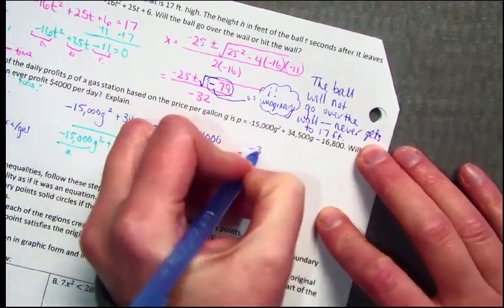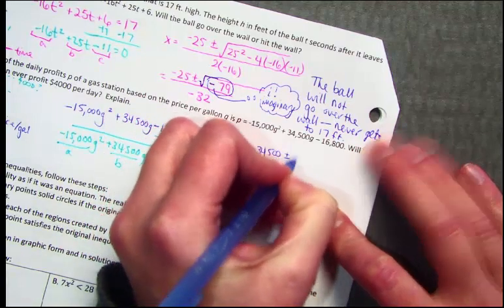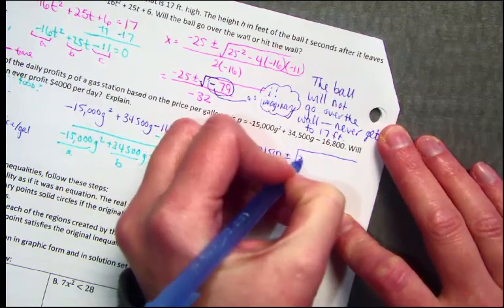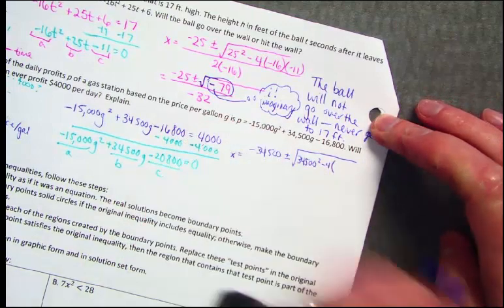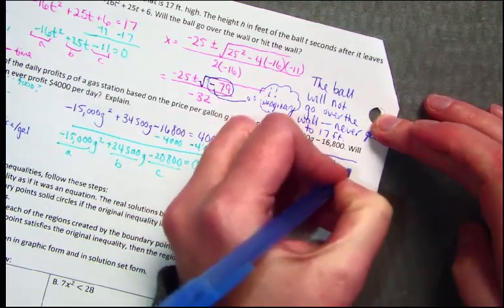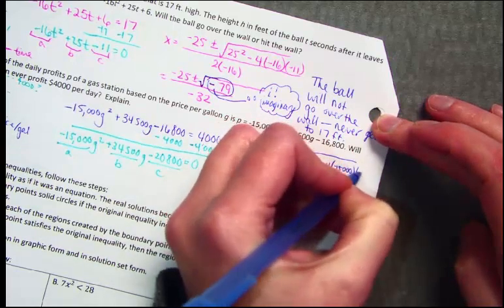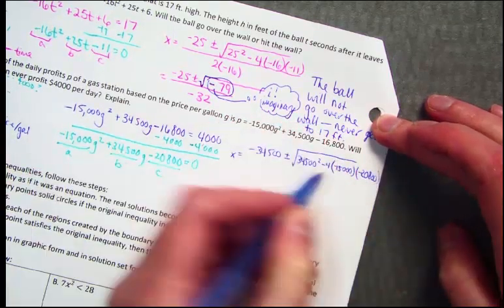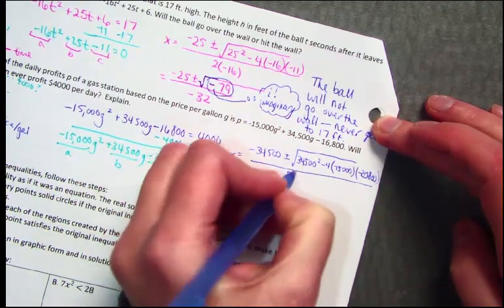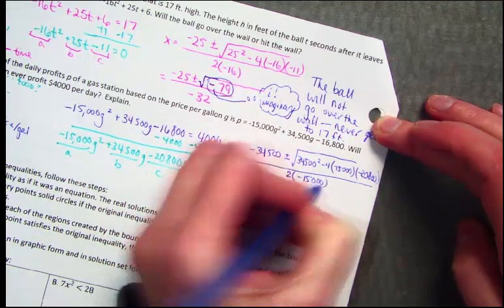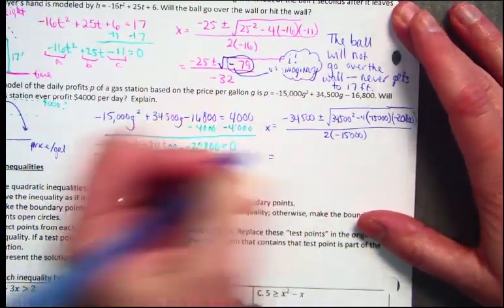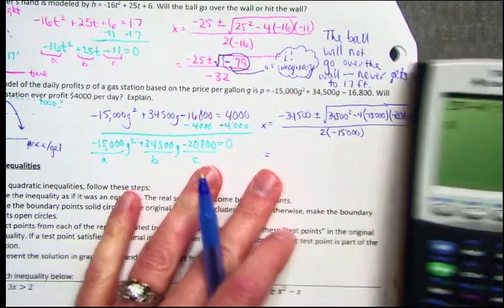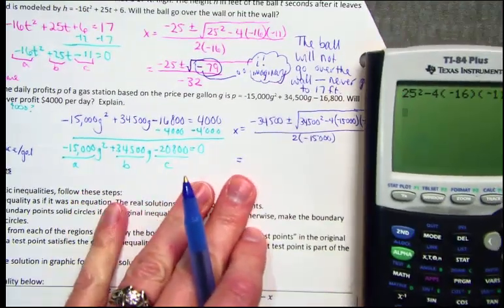Opposite B, opposite 34,500, plus or minus the square root of 34,500 squared minus 4 times A, negative 15,000, times C, negative 20,800, all over 2 times A, negative 15,000. Whew, that's a lot of numbers going on there. A lot of numbers don't scare a calculator. They don't scare me either. Let's get this all typed in and see what we end up with.